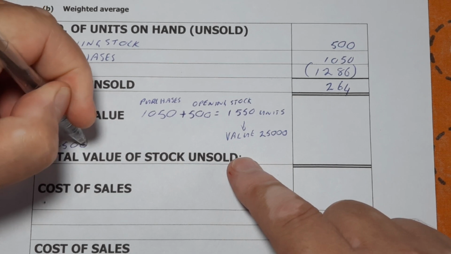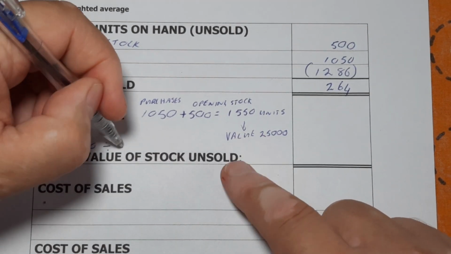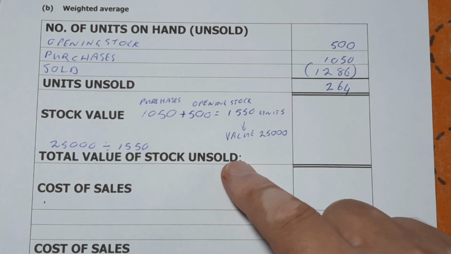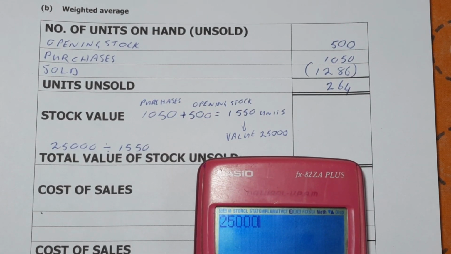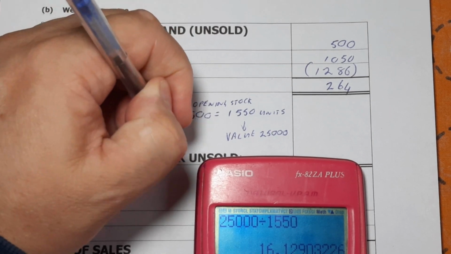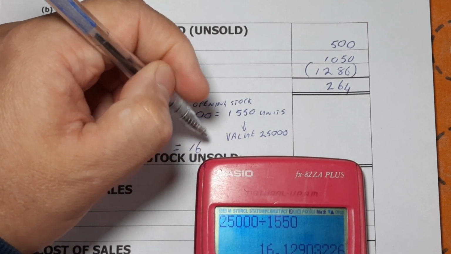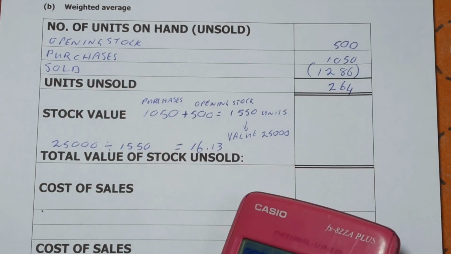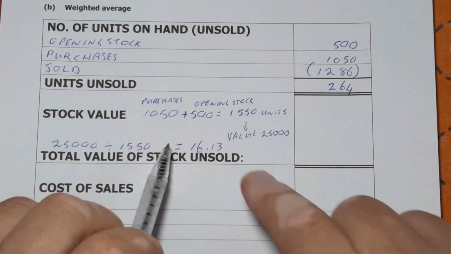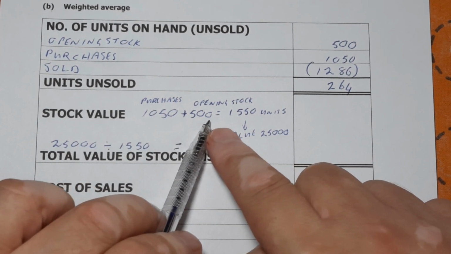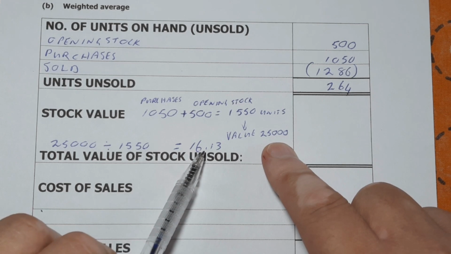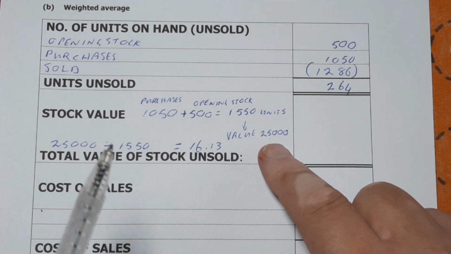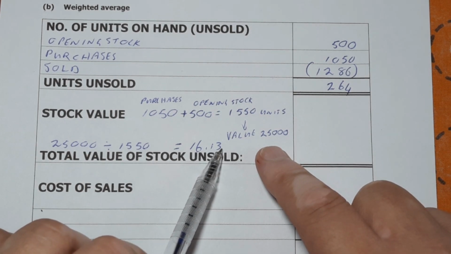Therefore, the stock value is calculated as follows: 25,000 divided by the 1,550. That gives us 16 Rand and 13 cents per unit average value. We took our purchases plus our opening stock, which gave us 1,550 units. The value of that stock was 25,000. So the average value per stock item is 16 Rand and 13 cents.